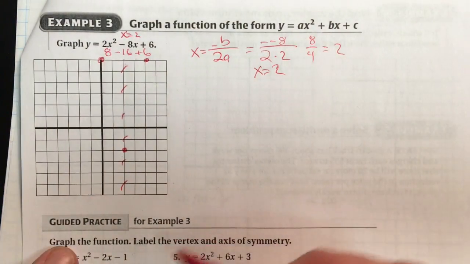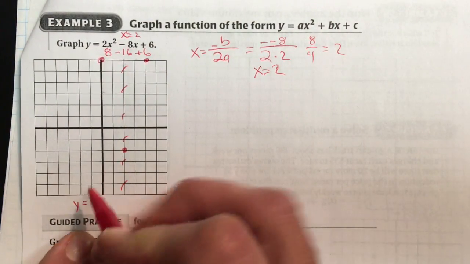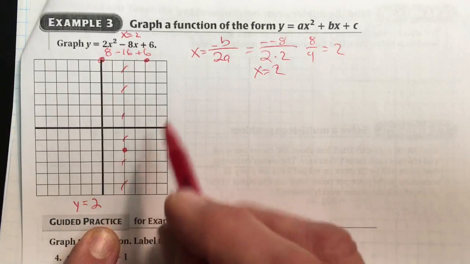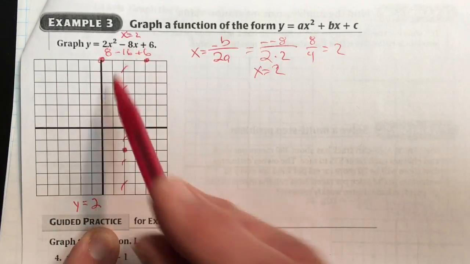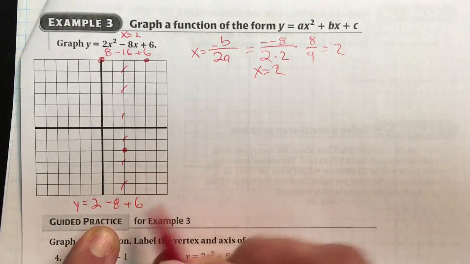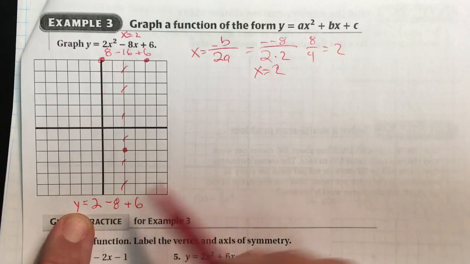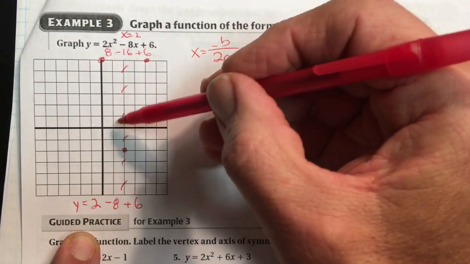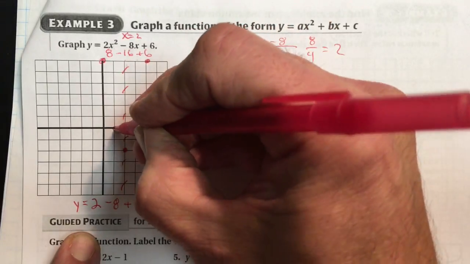So I'll do that work down below. So y, putting 1 in for x: x squared is 1, times 2 is 2. Put 1 in for the 8, that's going to be -8, and plus 6. Well, what do you know? It's -8 and +8, y is 0. So for this, where x was 1, y is 0 right there.